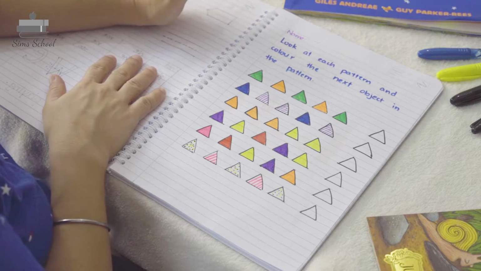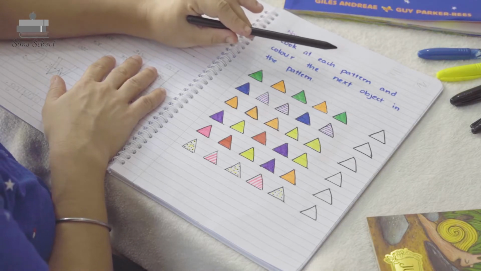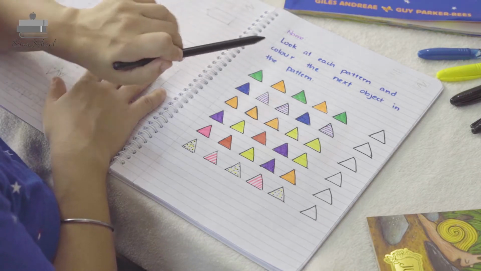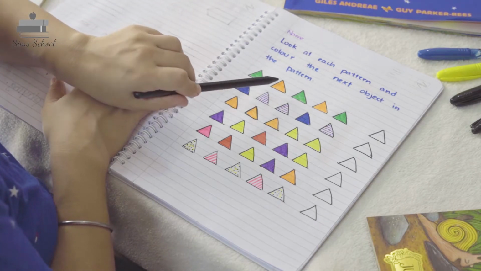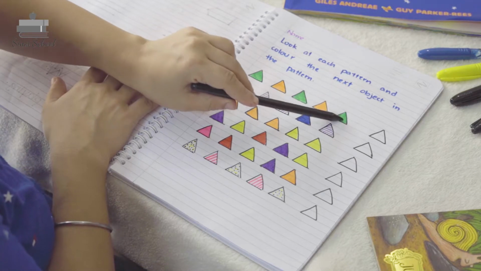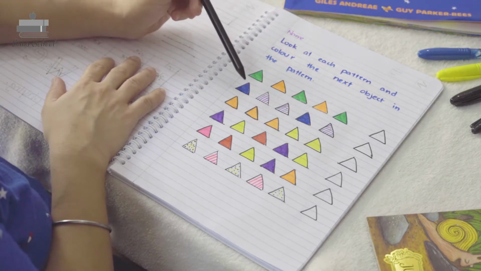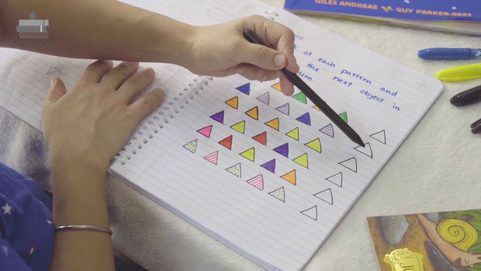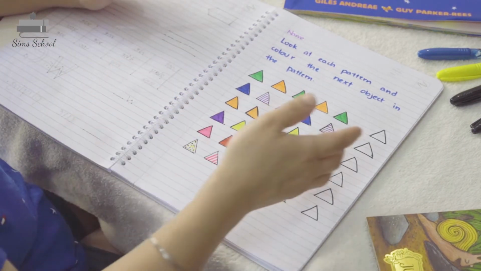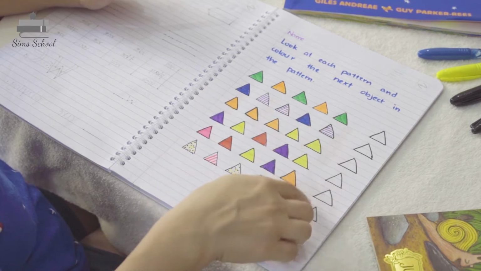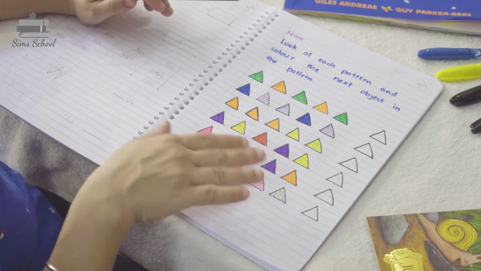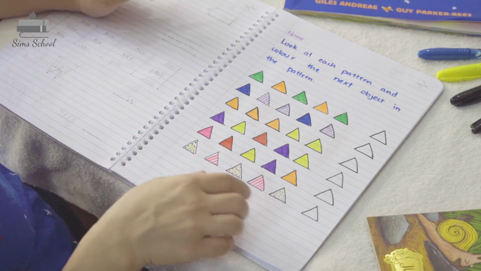Next one is a pattern worksheet. Here the child has to look at each pattern and color the next object in the pattern. So if here I have taken green, orange, green, orange, green, and this one will be orange. So here is blue and stripes, stripes, blue, stripes, and stripes. Like this the child will keep completing the pattern, and you can give them more objects too, and these are very interesting for children. They really like doing all these things.